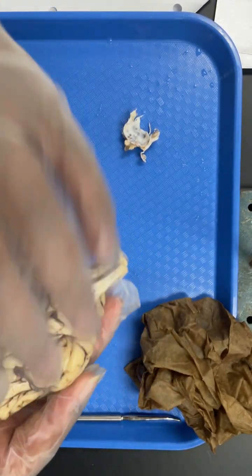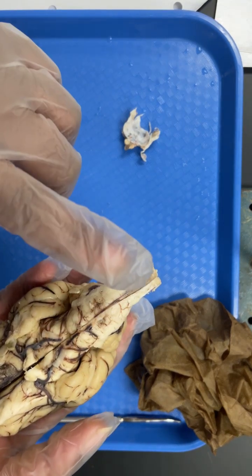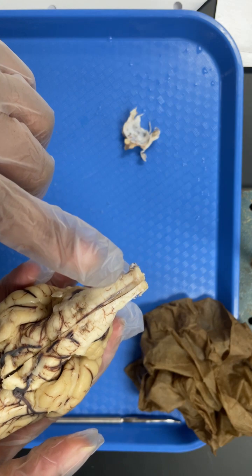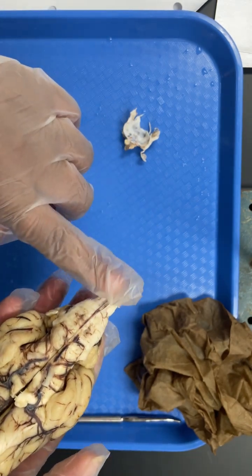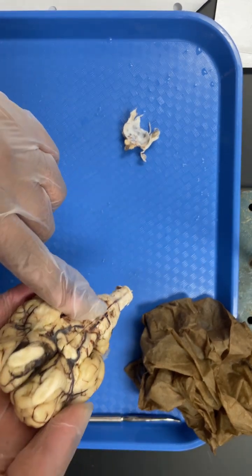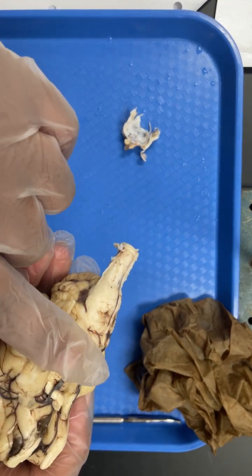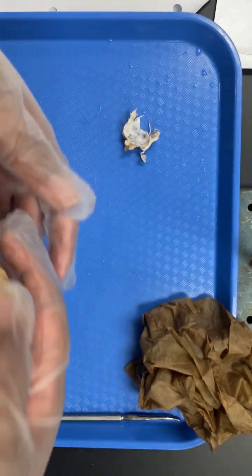And then if you flip the brain back over, this second hump on your brainstem is your medulla oblongata. This first hump is your pons. So your pons, medulla oblongata, brainstem, and spinal cord.